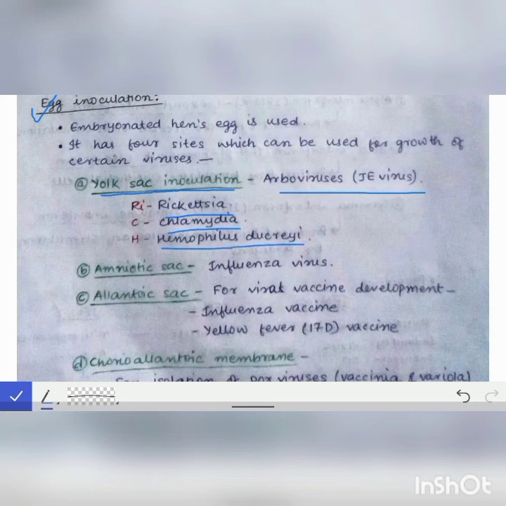How can you remember this? It can be remembered as "rich arboviruses are present in yolk sac." Rich arbovirus means: Ri for rickettsia, C for chlamydia, H for Haemophilus ducreyi, and arboviruses for arbovirus. They are present in the yolk sac. So, rich arboviruses are present in yolk sac.